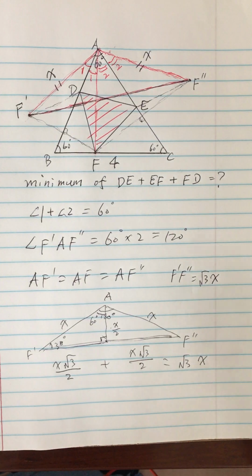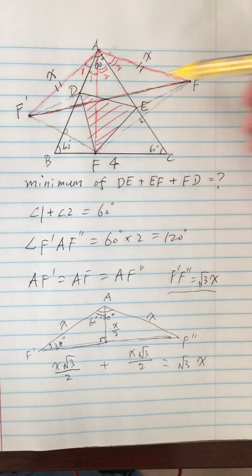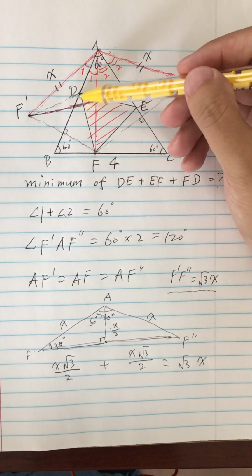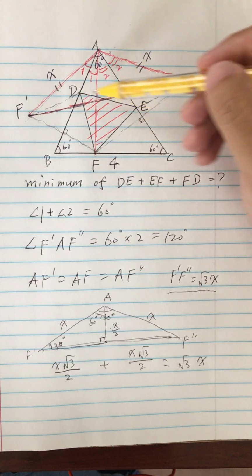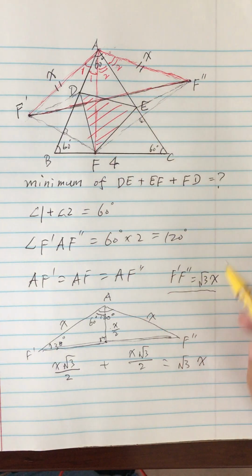So now we have an expression for F prime F double prime. And don't forget that F prime F double prime should equal the perimeter of this inner triangle. So how do we make square root of 3 times x smallest?